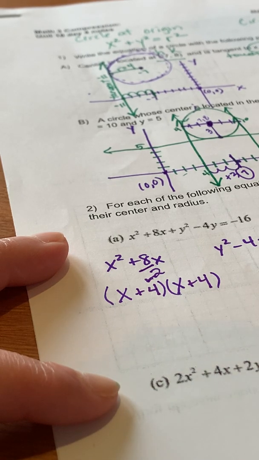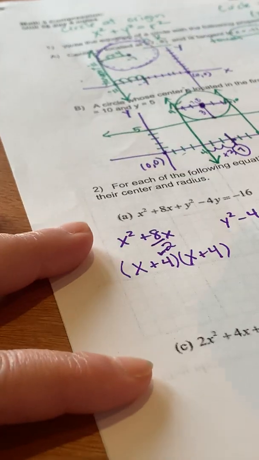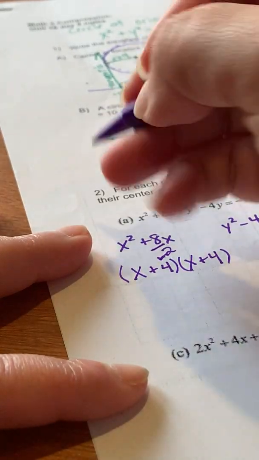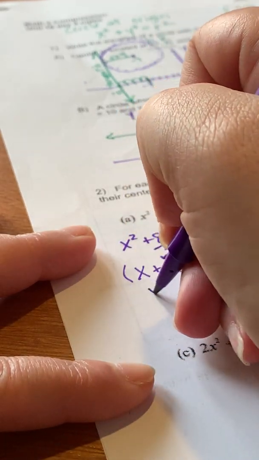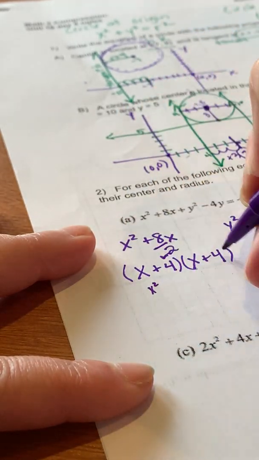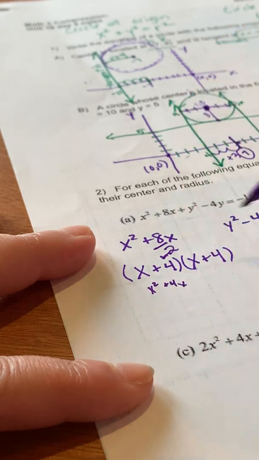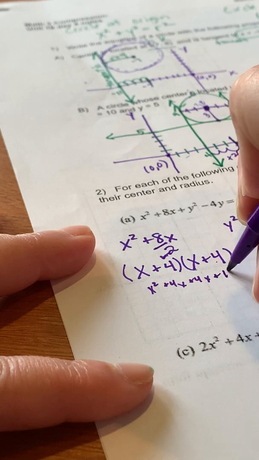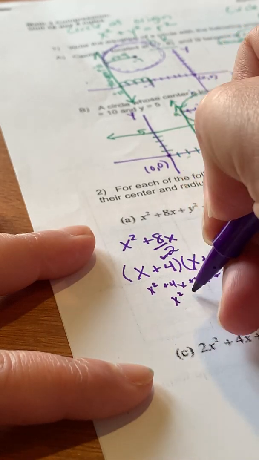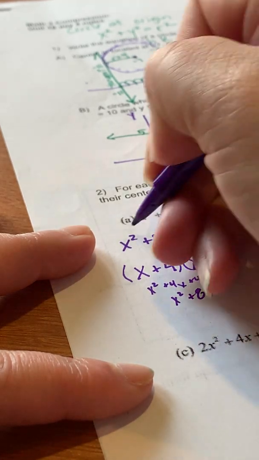Now, I'm going to do the same thing to the y in just a second, but I have to be careful. So if I just multiply this back out, I have x times x, I have x to the second. x times 4 is 4x. 4 times x is 4x. And 4 times 4 is 16. So I got x squared plus 8x, which is what I started with.